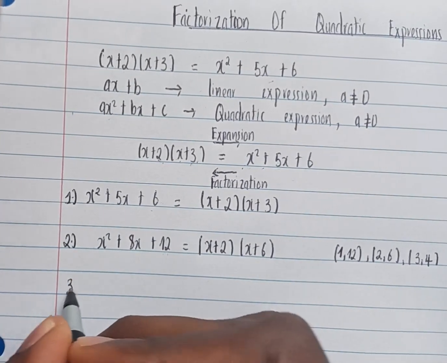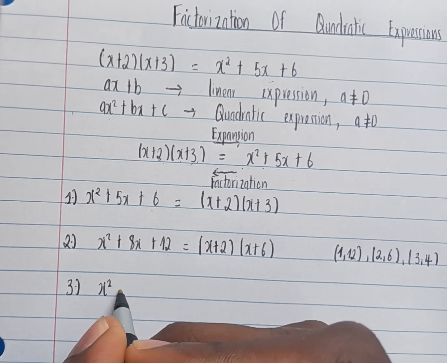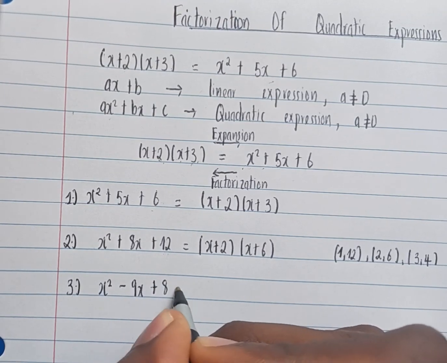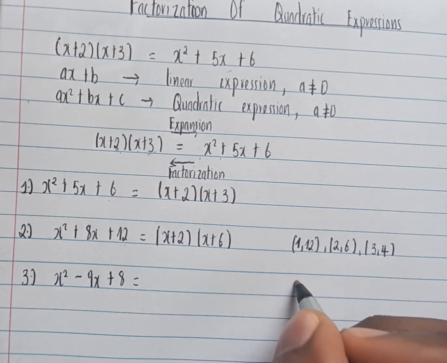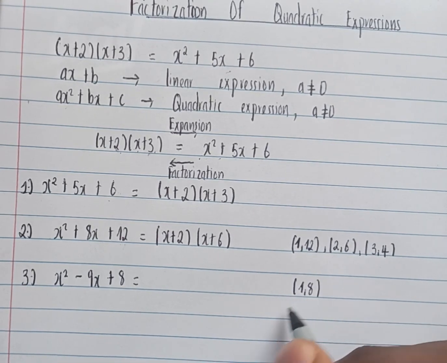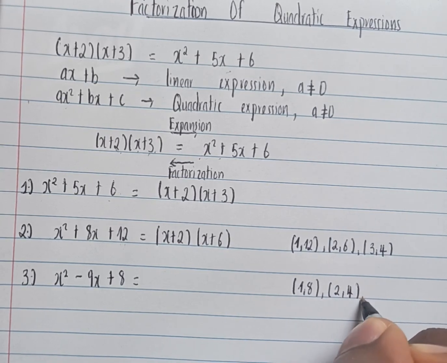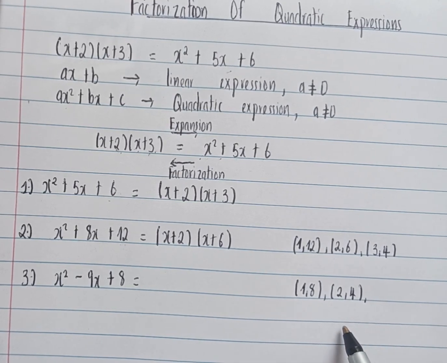Let's take another example. Let's say we have x squared minus 9x plus 8. I do the same thing. I find the list of factors of 8. So I have 1 and 8. I know that 1 times 8 gives 8. I have 2 and 4. 2 times 4 gives 8. And that's it. These are the possible factors.